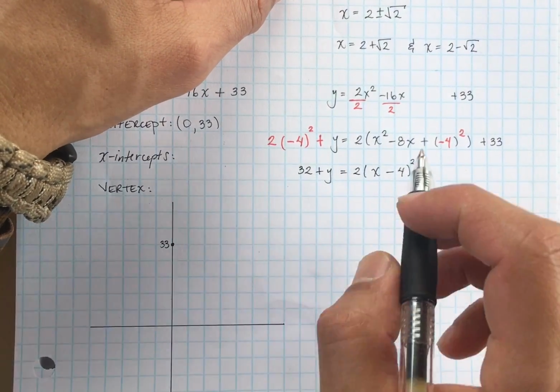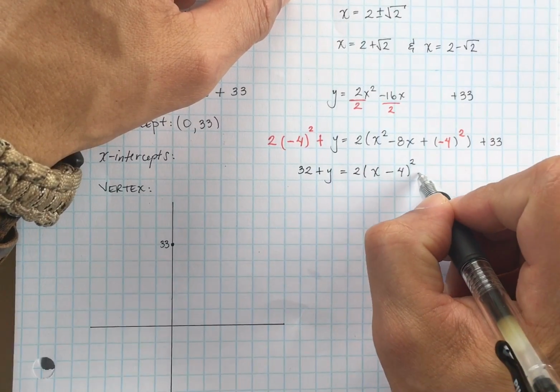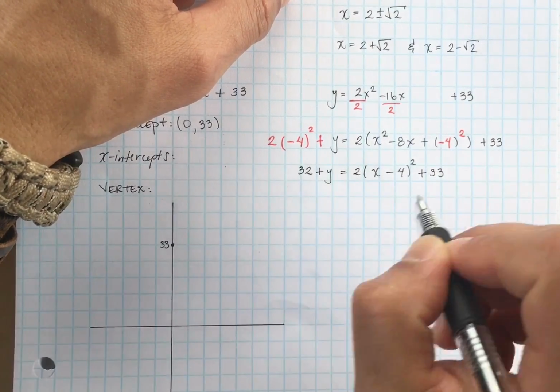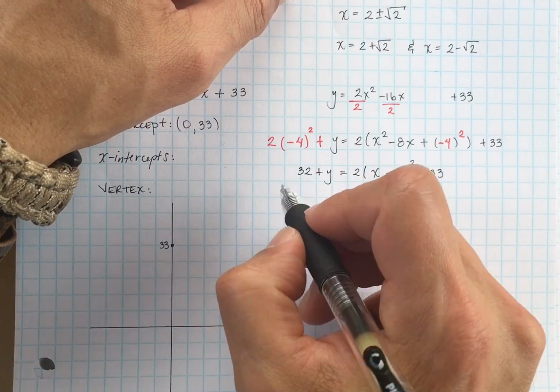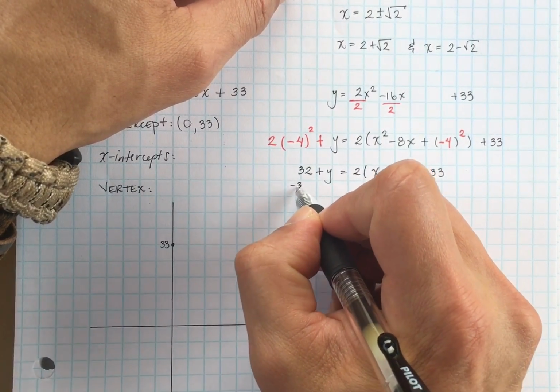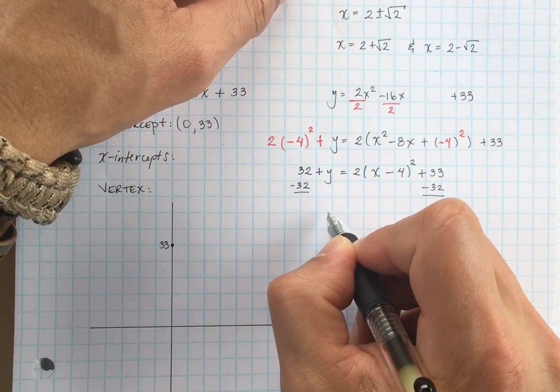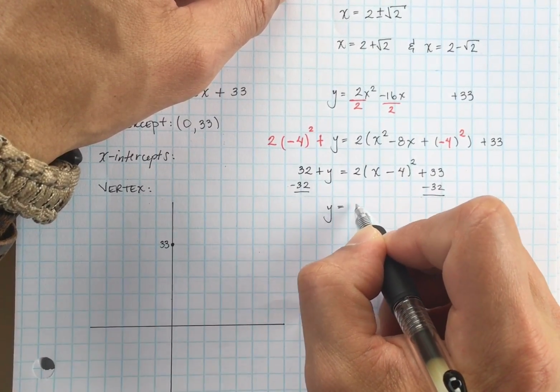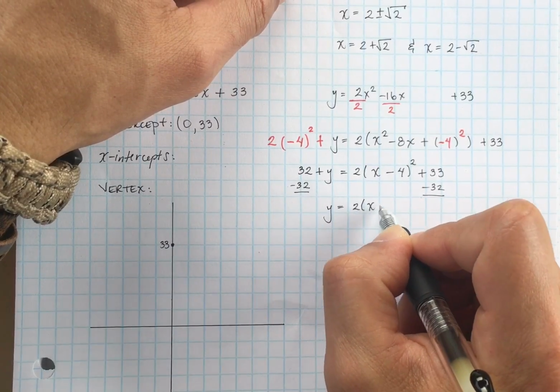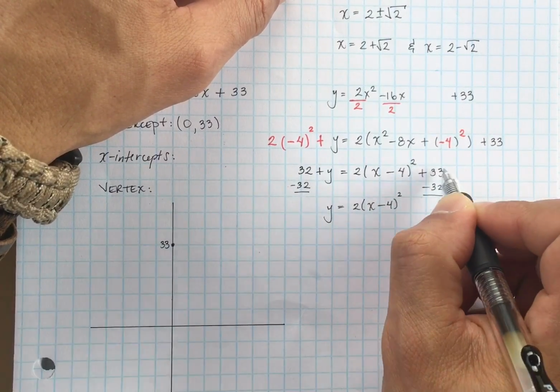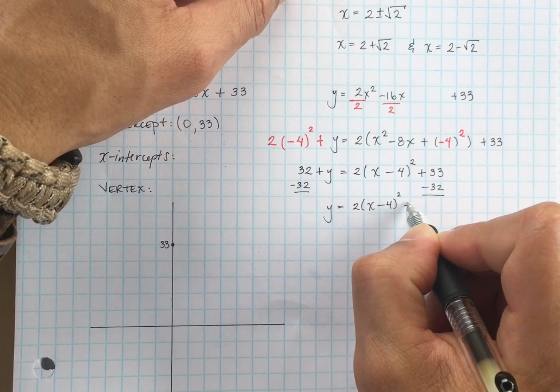I'll go over it just so you can have an understanding of it. So that's plus 33. Now all I do is take the minus 32, subtracting 32. Maybe you did that in pre-algebra or 7th grade math. And then you have x minus 4 squared. 33 minus 32 is positive 1.